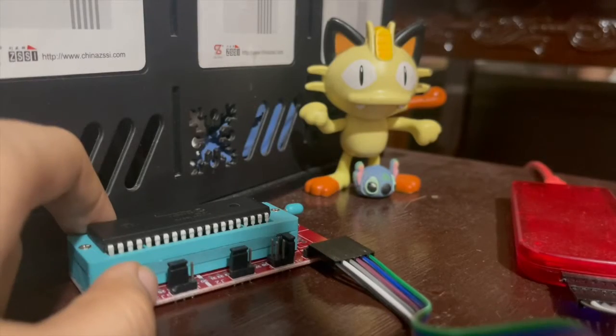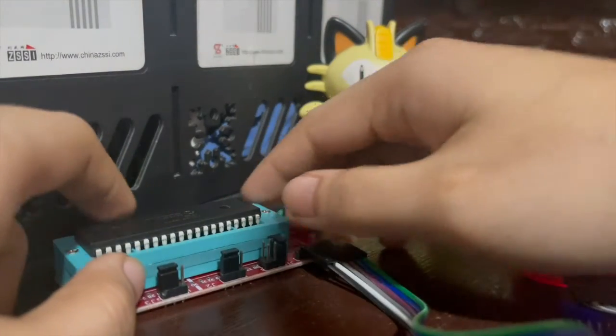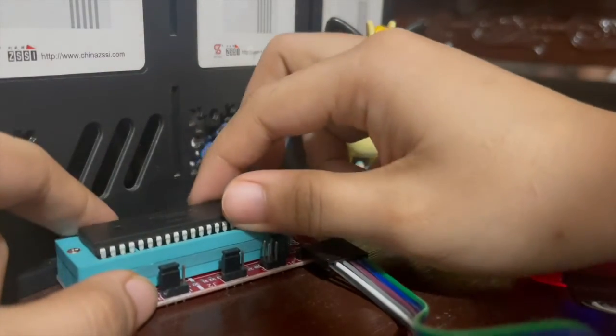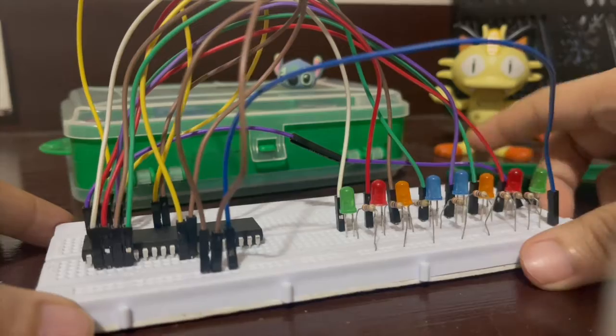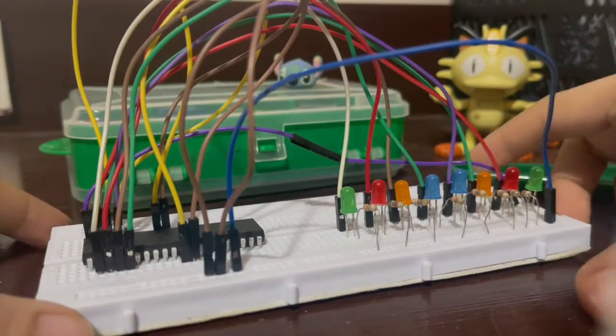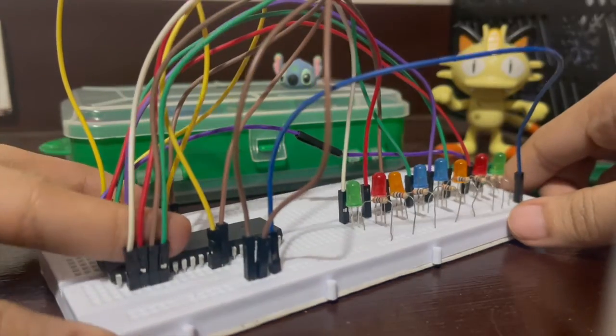Alisin natin sa ICD2. Tapos, ilalagay natin sa breadboard. So, the next video, I'm going to tell you or teach you the pin configurations and how to connect it properly sa LEDs natin.